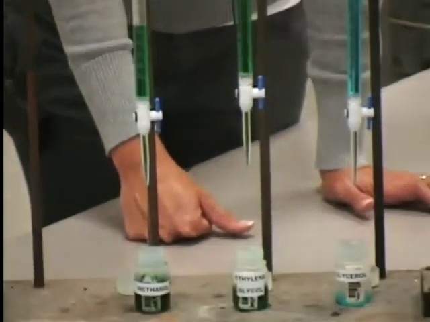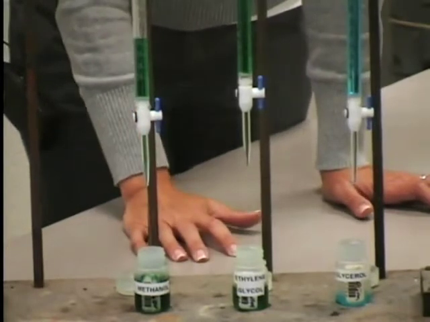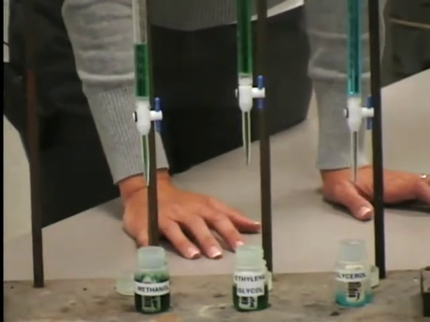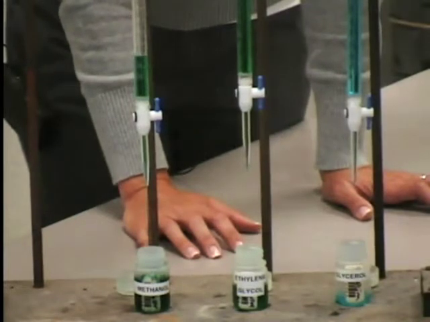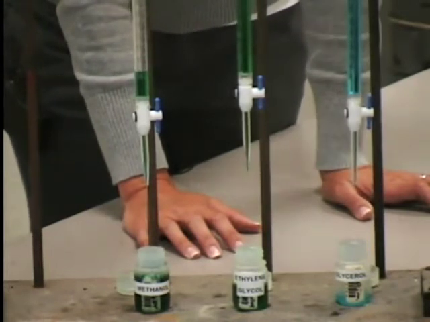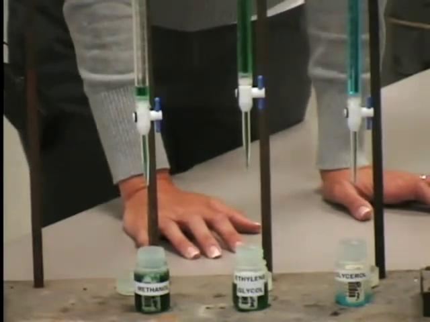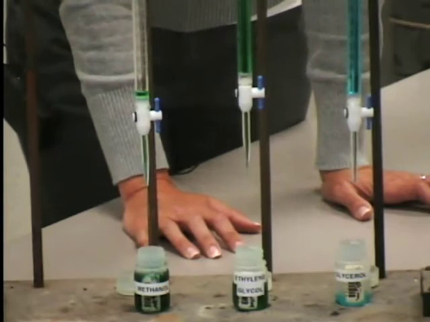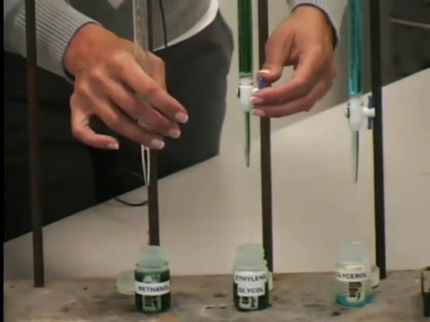So this is a direct link, a macroscopic scale event that we can see that links back to those microscopic molecular properties that we're learning about. Clearly the methanol has much weaker intermolecular attractions than the other 2 substances, and the glycerin has the strongest, therefore being kind of sticky and gooey and not flowing very well. So that's a demonstration of viscosity.